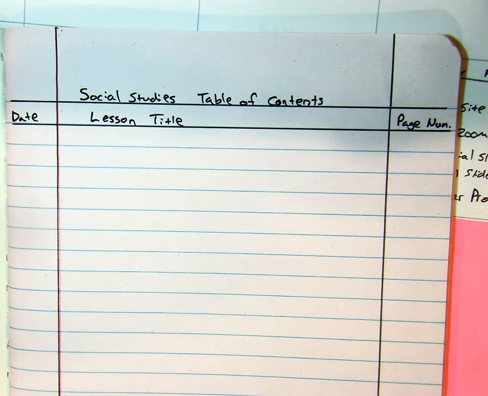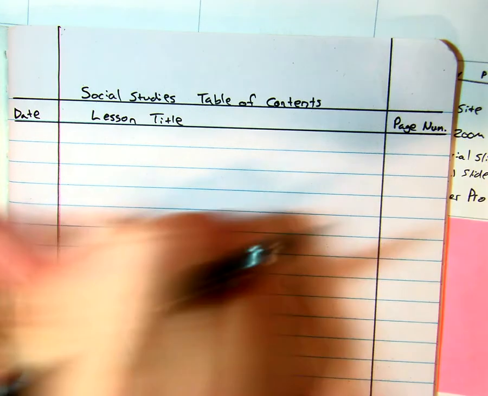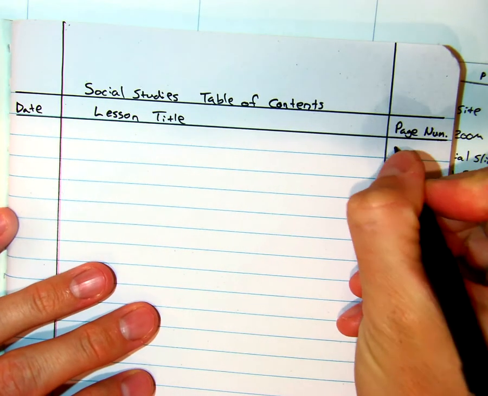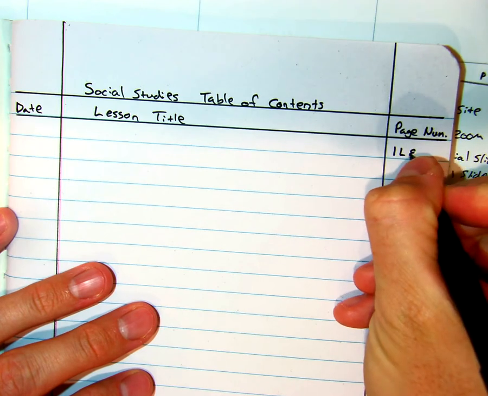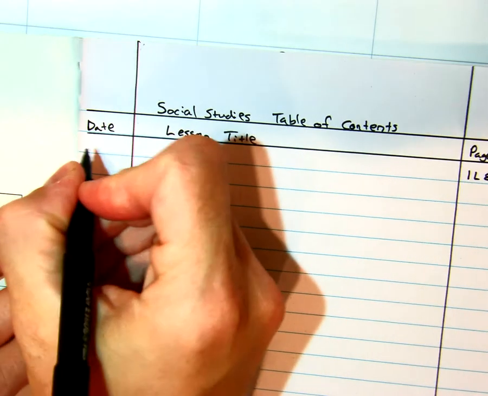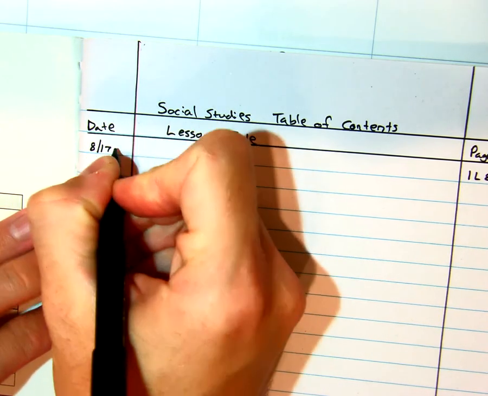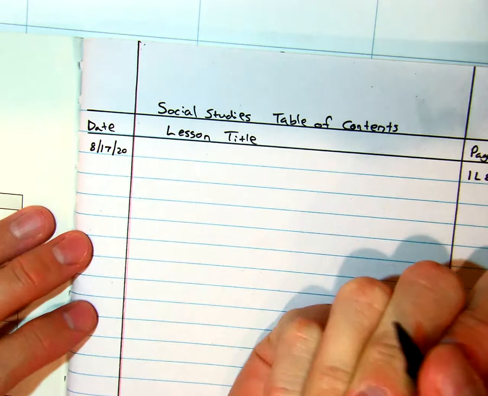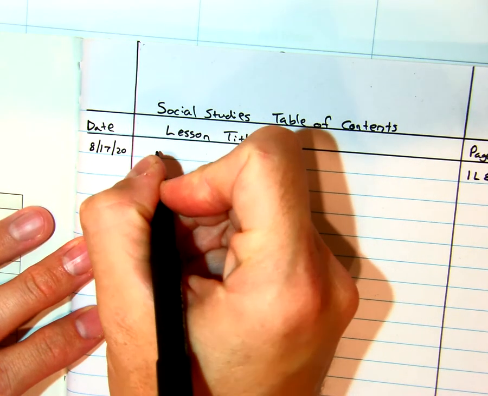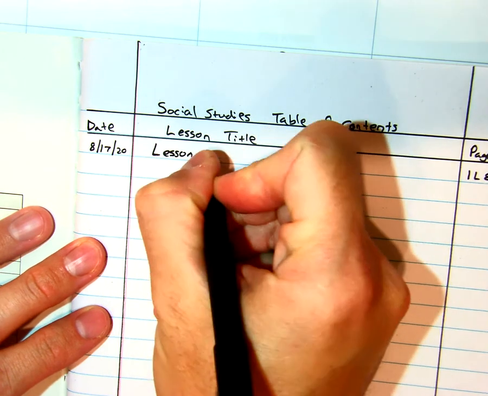All right. And similar to math, we are going to use the left and right model. So 1L and 1R. So we are going to do this on 8/17/2020. All right, and we're going to call this one lesson template.